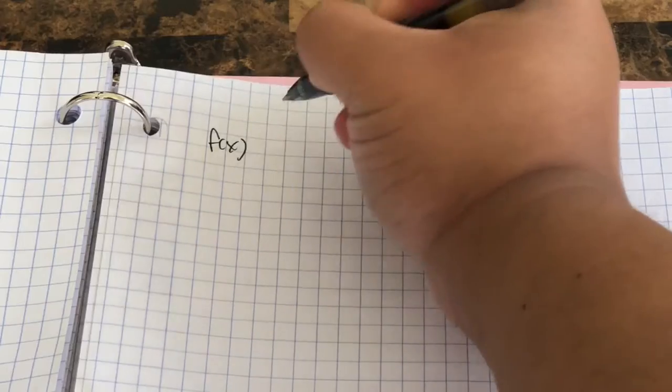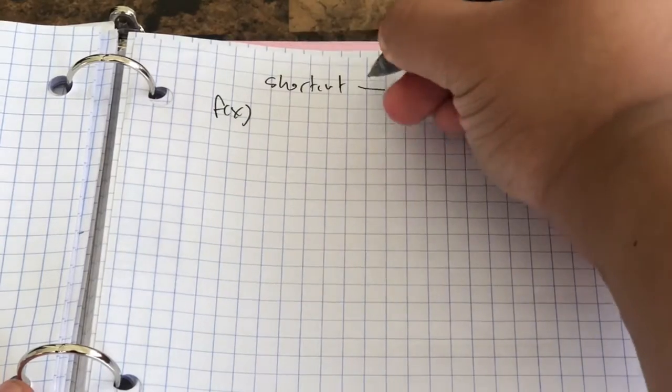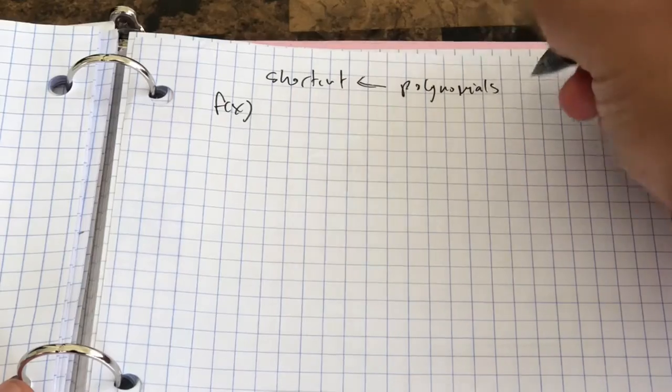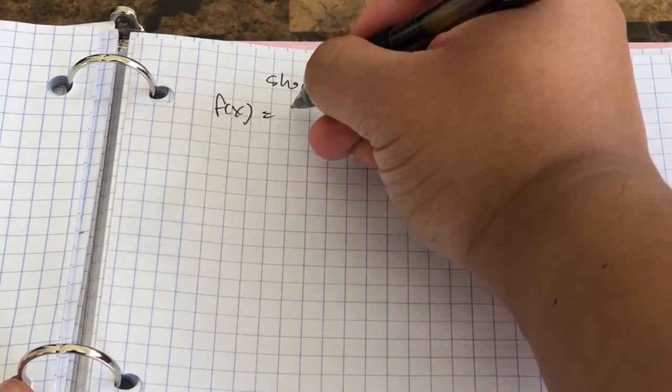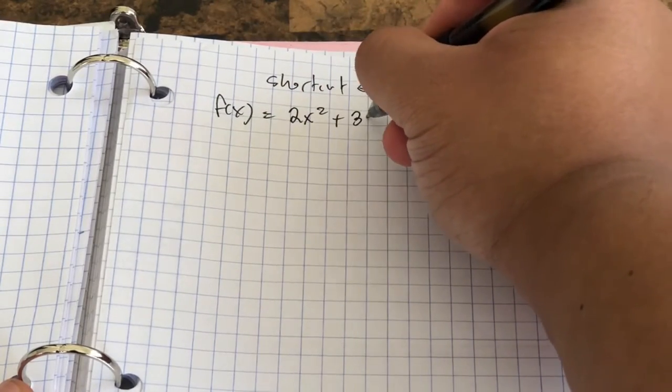Now, you might be wondering, do I not need to know how to use the difference quotient anymore? Well, this shortcut only applies to polynomials only. So f of x, let's go 2x squared plus 3x.